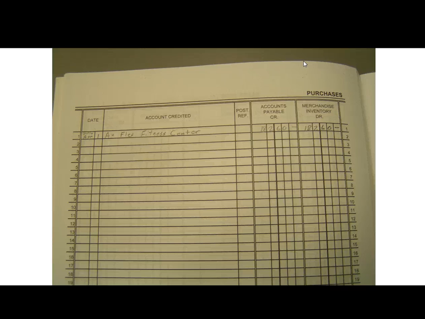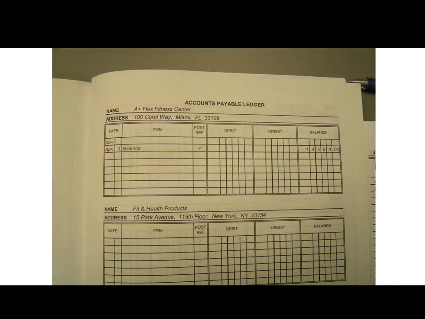Okay, so I've entered this and I've captured it. Remember, we talked about capturing the wild animal. I've thrown the net over it, and now I need to put it in a cage. I need to find a way to put this into the books of the company, and the books are the ledgers. So here we go. I'm going to go to the subsidiary ledger for accounts payable, and I'm going to open it up to A Plus Flex Fitness Center. You notice here they have a balance of $14,560.